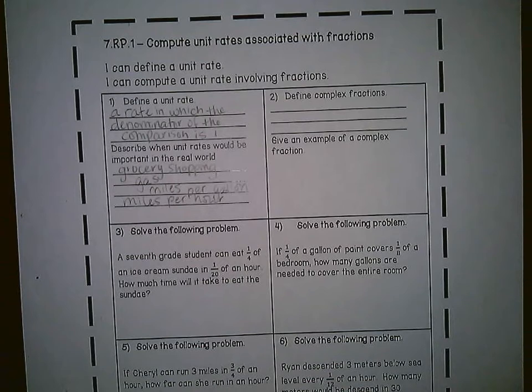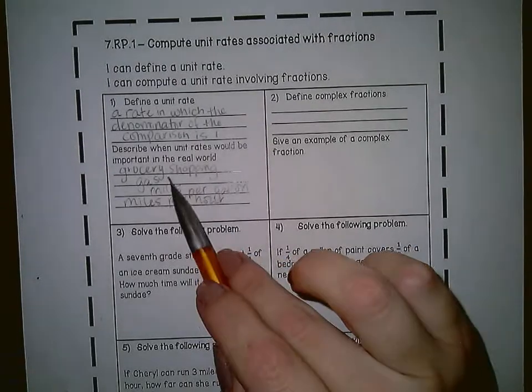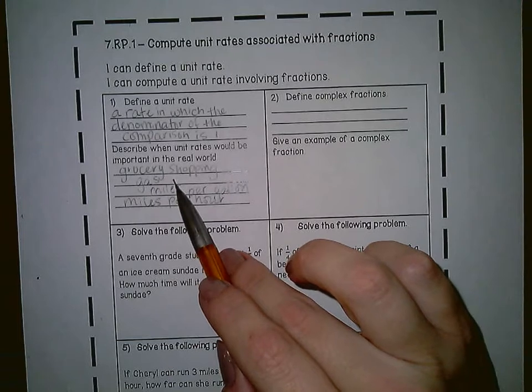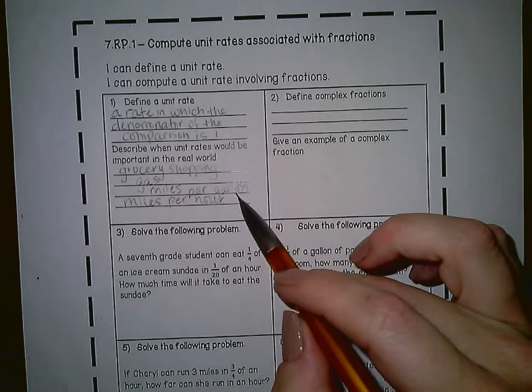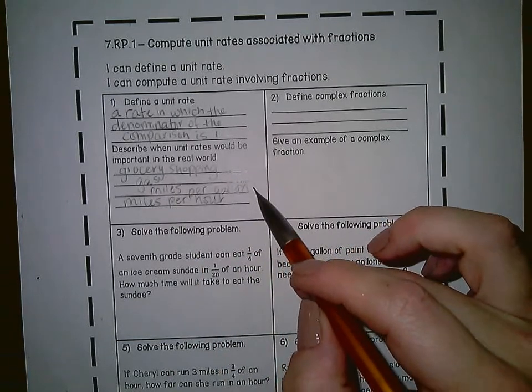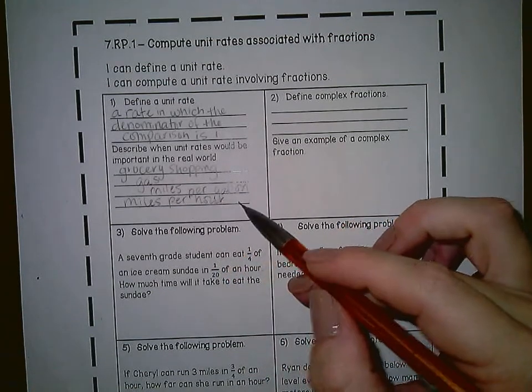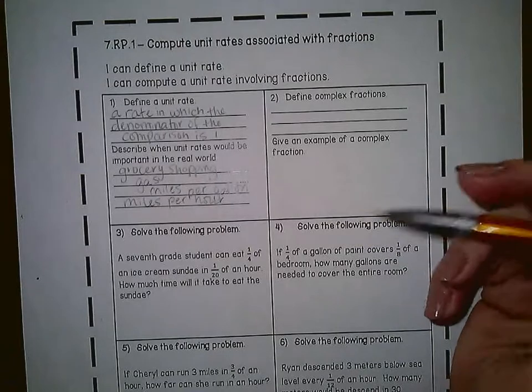So it's always a rate in which the denominator of the comparison is 1: 1 ounce potentially, or the cost per 1 gallon, or the amount of miles that you can drive with 1 gallon for your car, or the amount of miles that you can drive in 1 hour. So you get the point that it's always compared to 1.